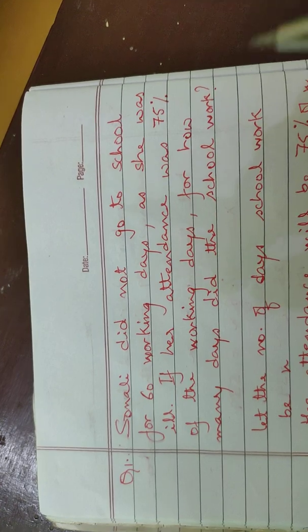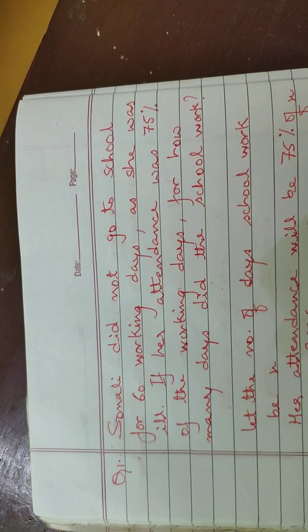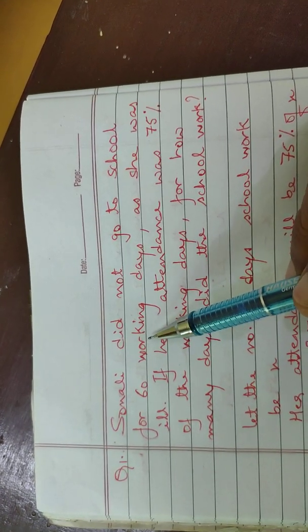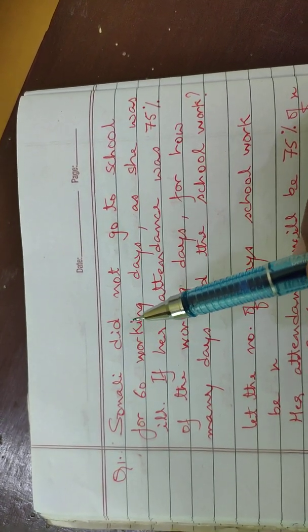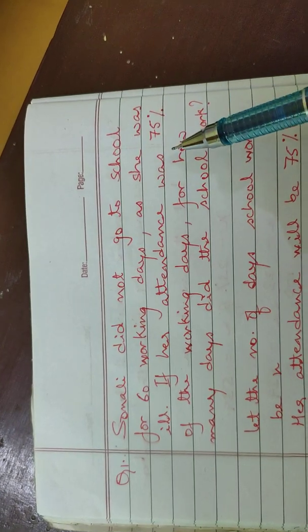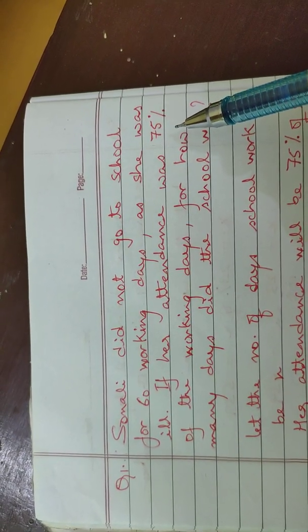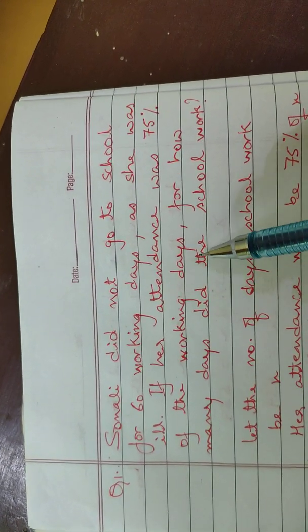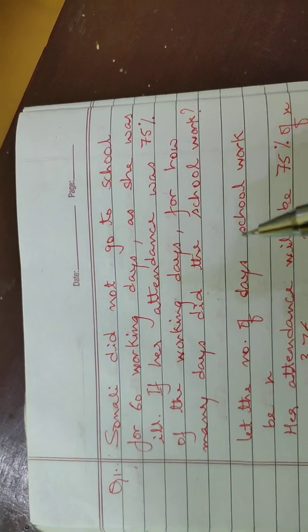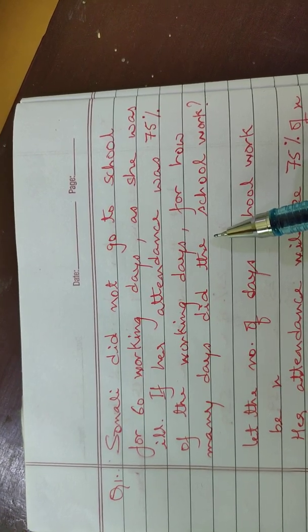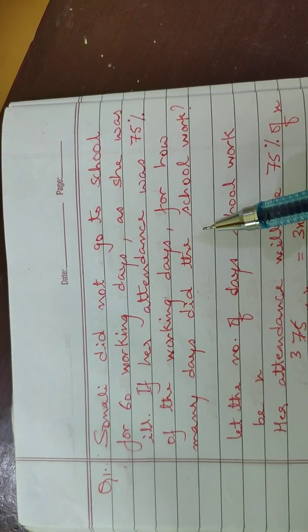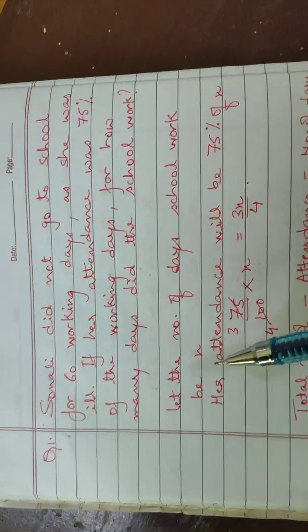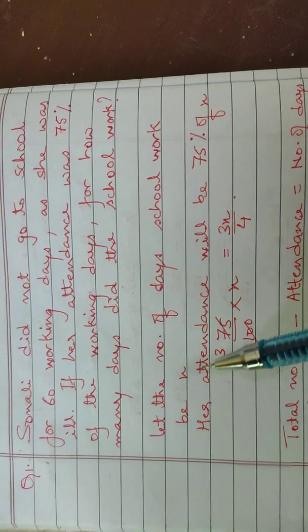work? Now in this question there are only two pieces of information given to us. That is the number of working days for which Sonali hasn't gone to school, and the attendance of Sonali in terms of percentage. And that too they have given as 75% of the working days. And at the end of the question, they are asking us about the number of working days for which the school has worked. So I have assumed the number of working days as X.